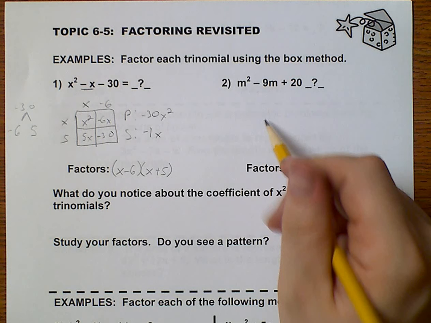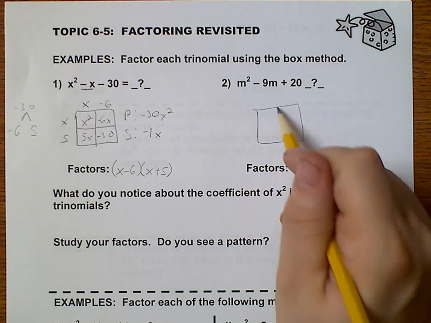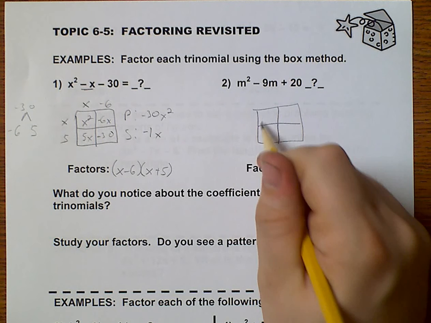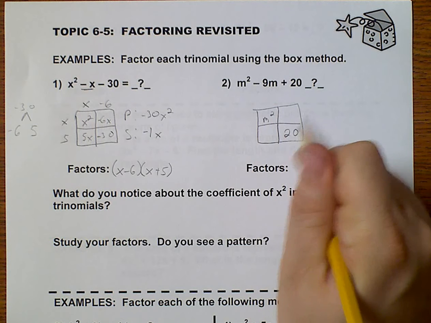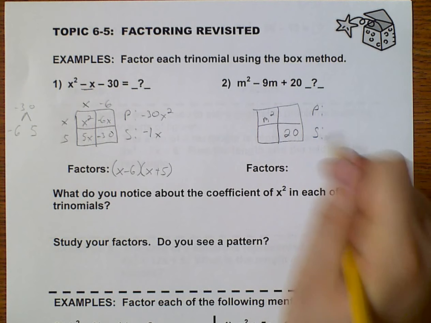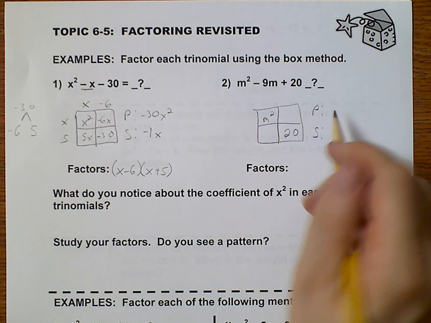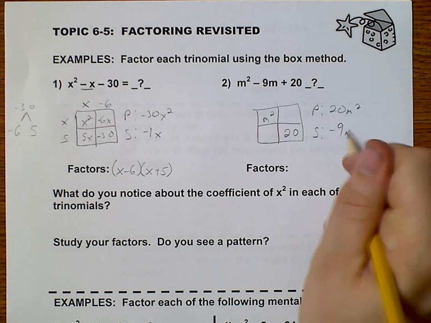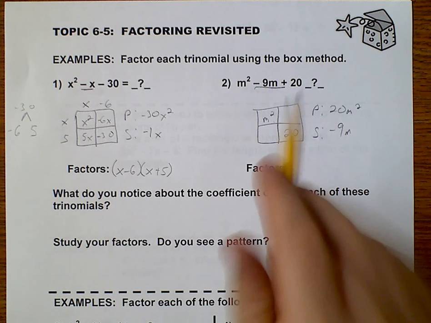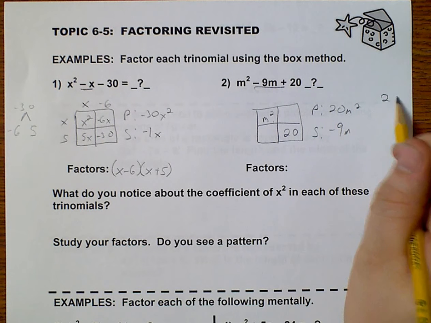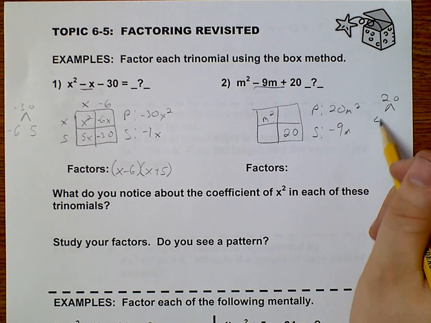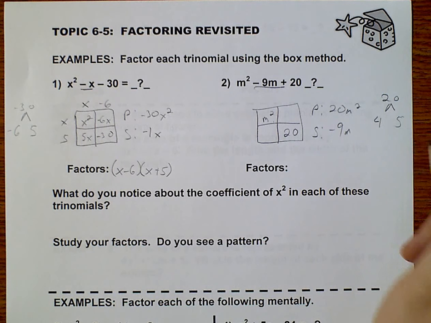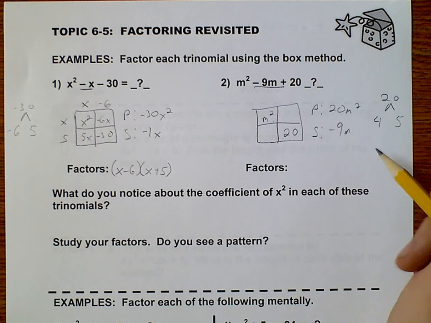Moving on to the next one. First term, last term, product and sum. Well, my product would be 20m squared. My sum is a negative 9m. What multiplies to 20 and adds to 9? Well, I know that 4 plus 5 make 9, and 4 times 5 make 20.